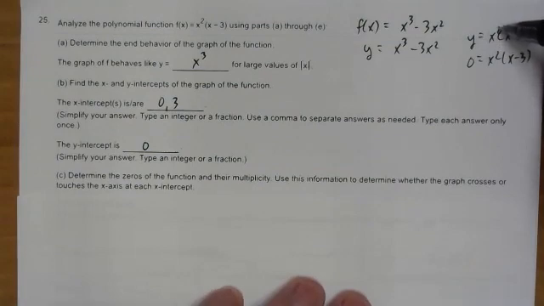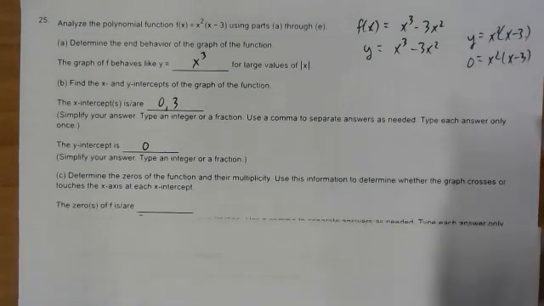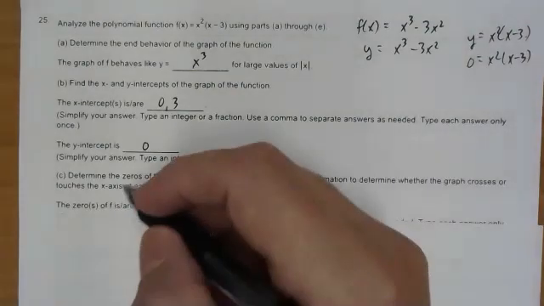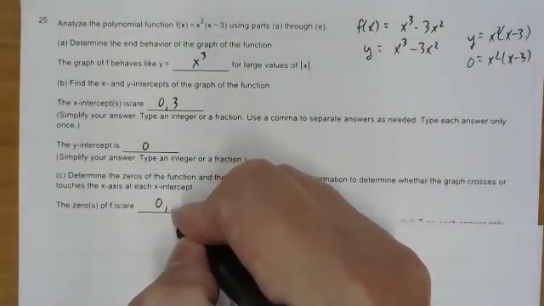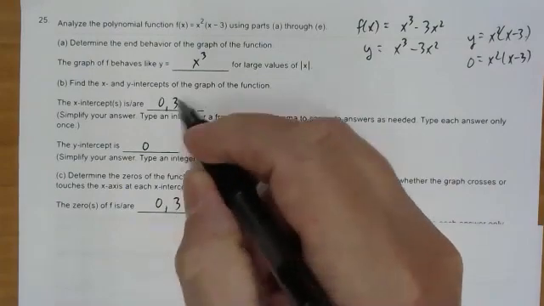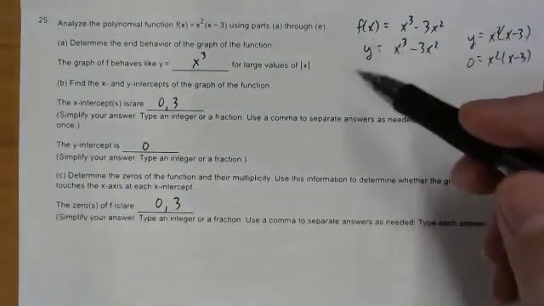Since it's 2, when x is 0, the multiplicity is 2. So the zeros are the same as the x-intercepts.